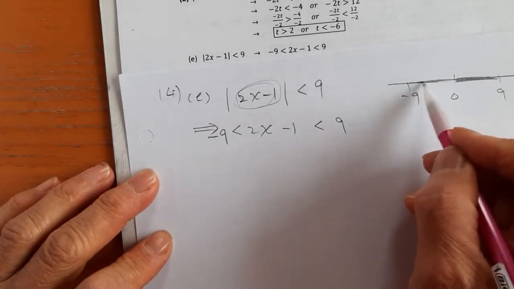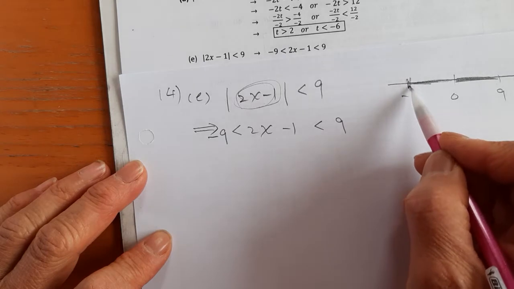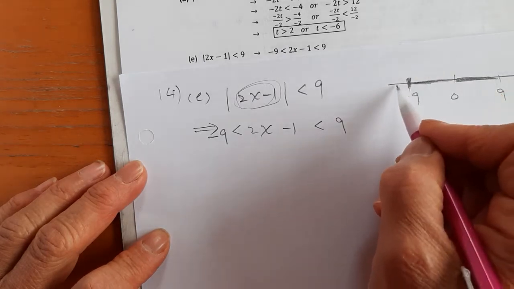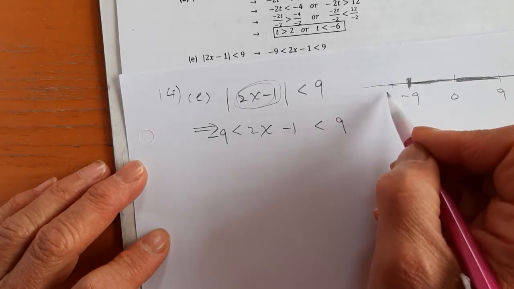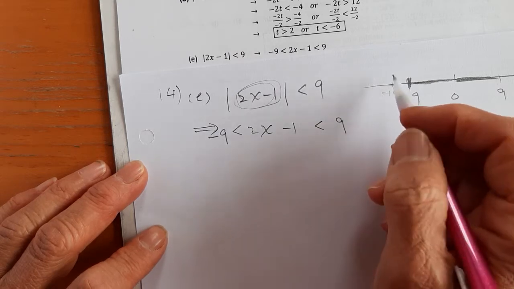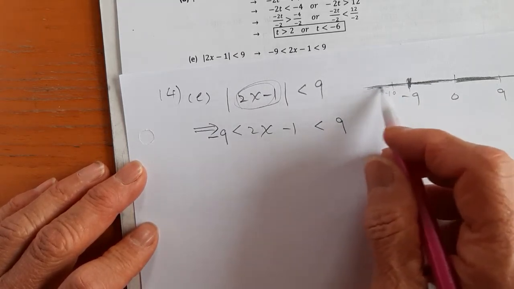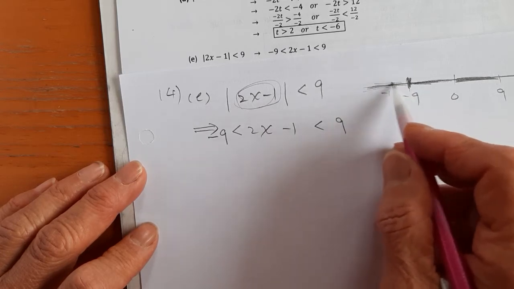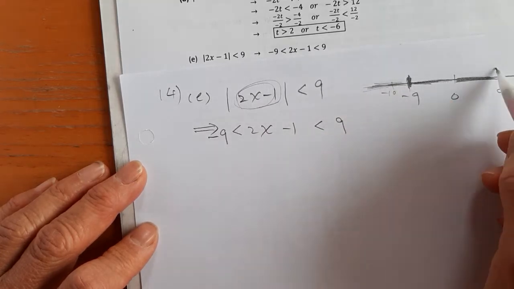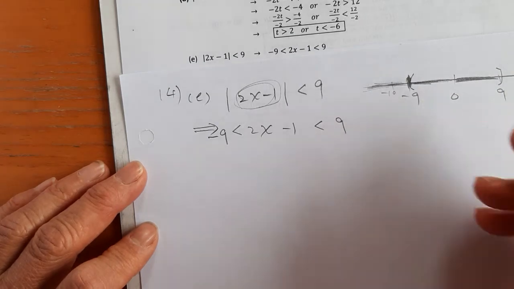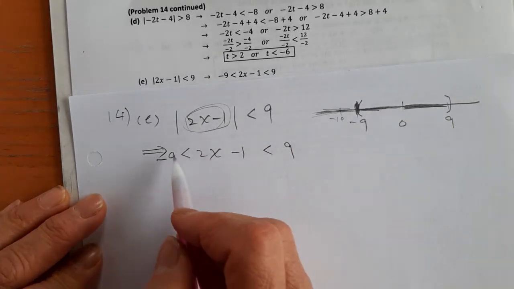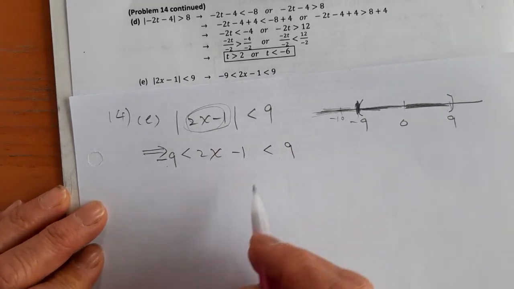Up to here, this side has to be greater than negative 9. Because below negative 9, like negative 10, take absolute value, it becomes positive. Those are greater than 9. Take absolute value greater than 9. So it's between 9 and negative 9. So it's put between negative 9 and 9.